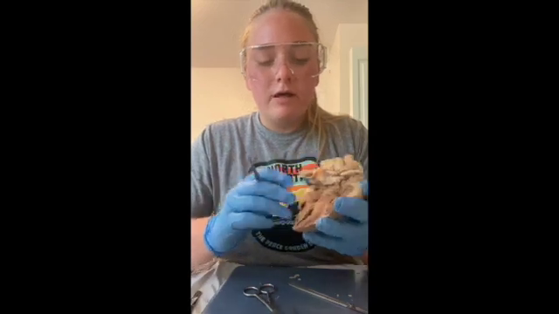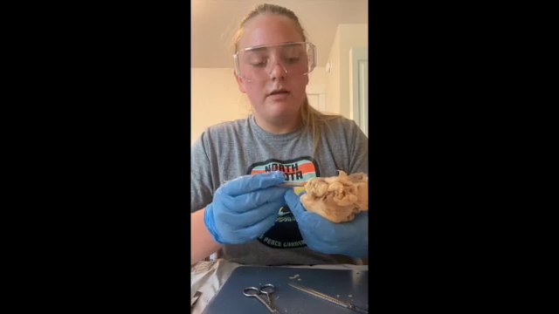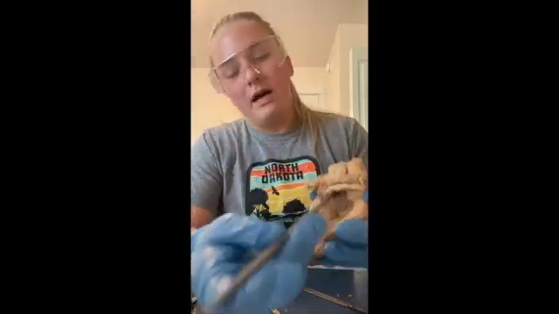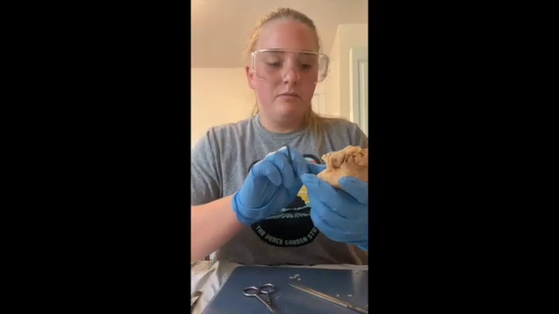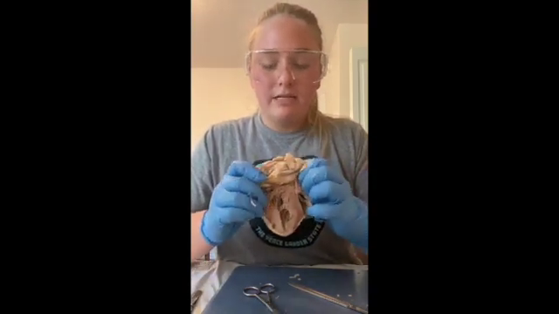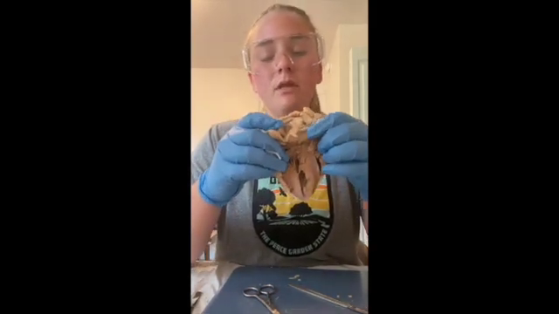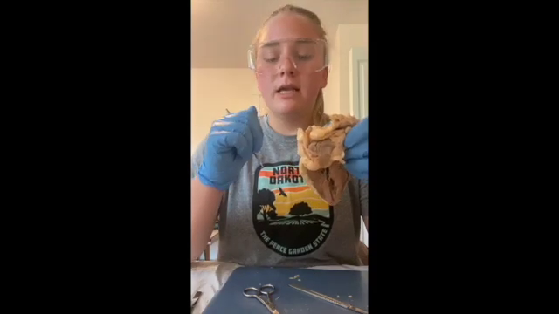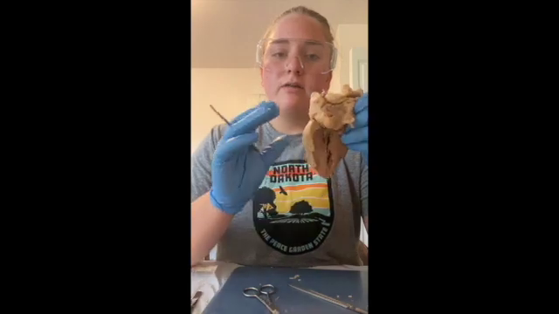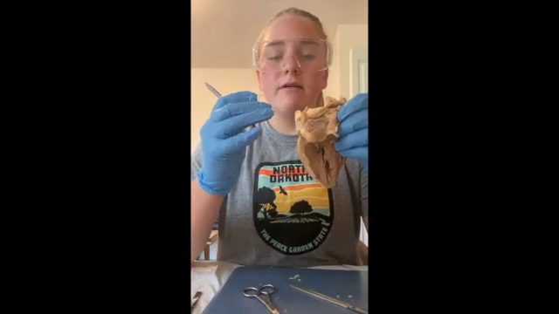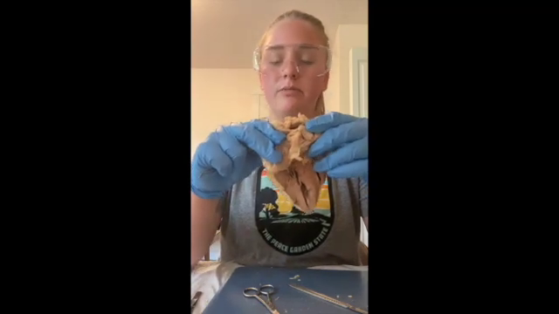And then one thing I forgot to mention earlier when we were talking about the valves was the semilunar valve. I kind of cut it off due to my poor performance on dissecting, but that separates the left ventricle and the aorta. And then one last thing is the coronary artery. That is an artery that runs on the outside of the heart, and it does have other arteries that come off of it, but the main purpose of it is to supply blood to the heart.